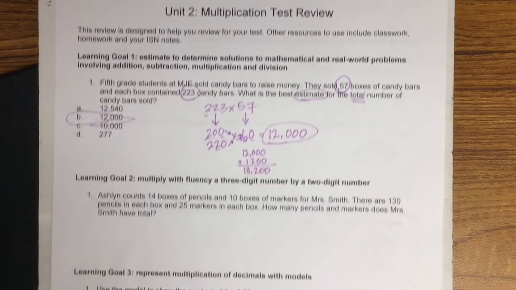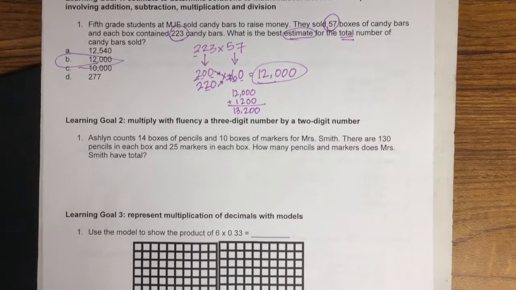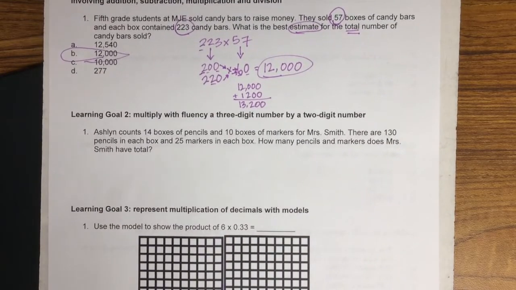Okay. The second concept that we looked at in this unit was multiplying whole numbers, 3-digit by 2-digit numbers. In this question we're going to look at, it says Ashlyn counts 14 boxes of pencils and 10 boxes of markers for Miss Smith. There are 130 pencils in each box and 25 markers in each box.